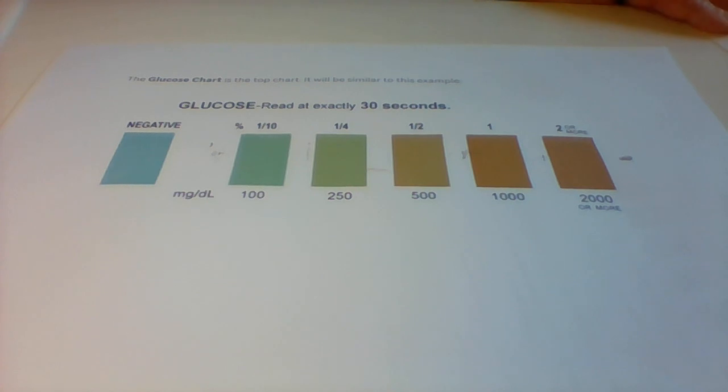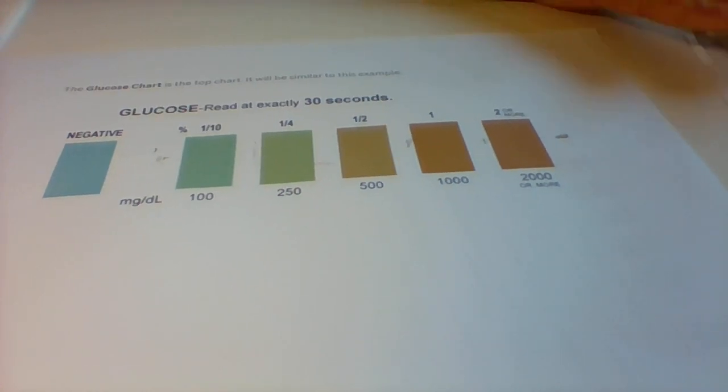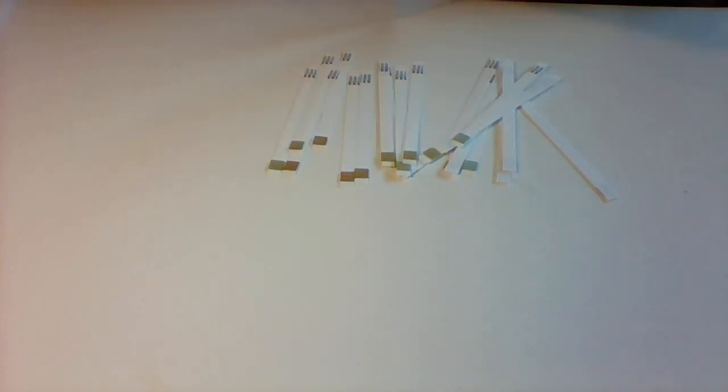As you can see, I've got all my used glucose strips here, and I hope you enjoy interpreting those results.